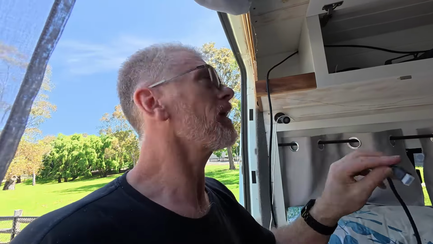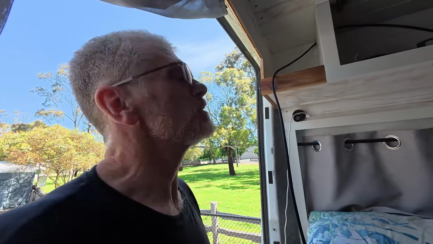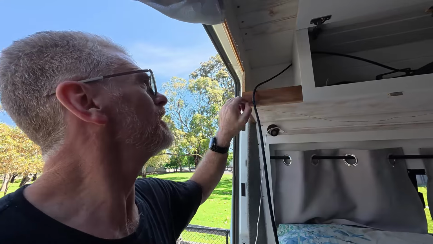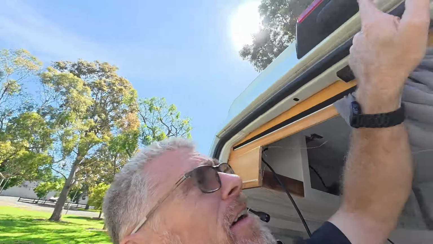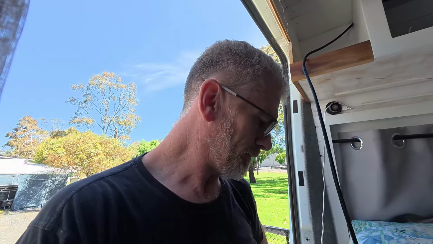Okay, so I've got the cable all the way to the back here. This next part's actually possibly going to be the most difficult, and that is getting it from here to here. But right now I need to go to the supermarket, so I'm just going to put that aside for the moment and head off to the supermarket, come back to it.